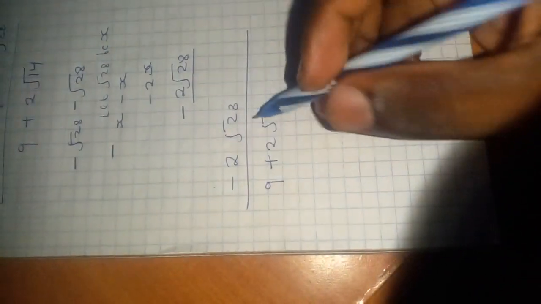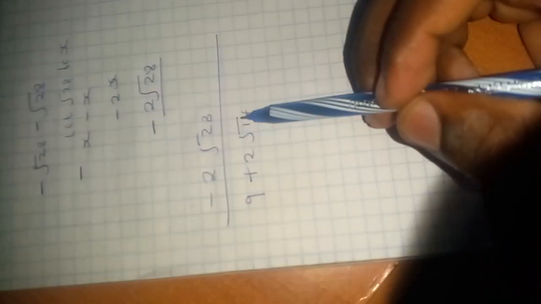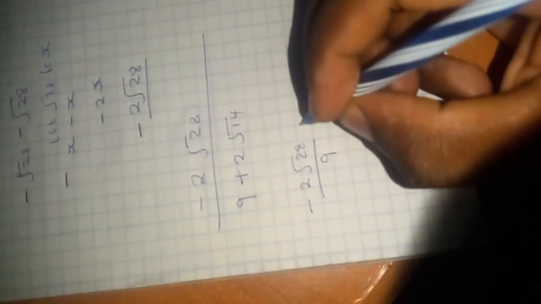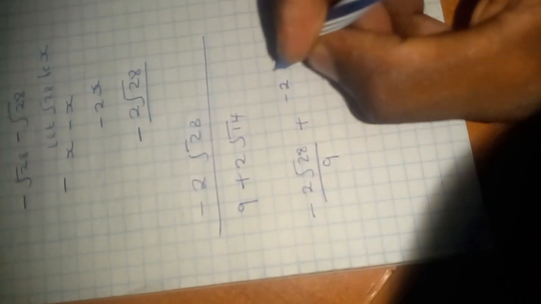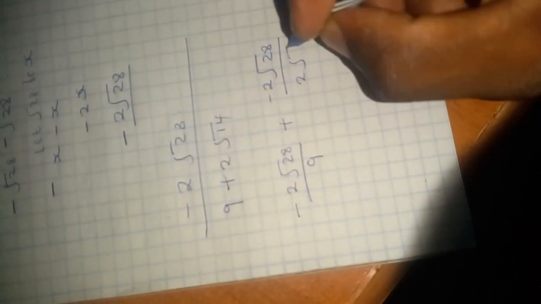So this is like saying this number divides this one, and this number divides this one. So it will be negative 2 root of 28 divided by 9, plus negative 2 root of 28 divided by 2 root of 14.